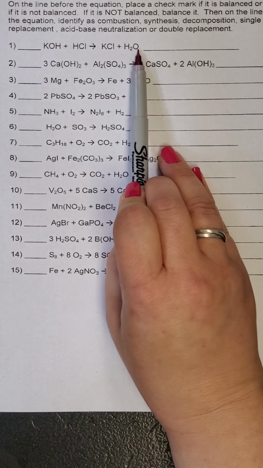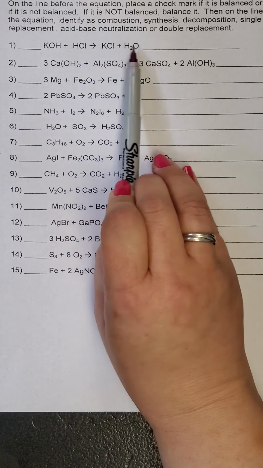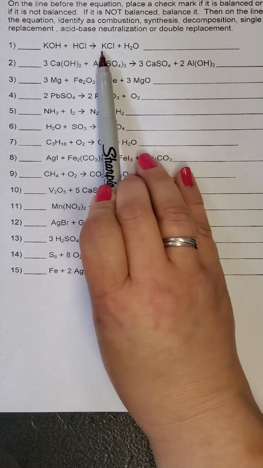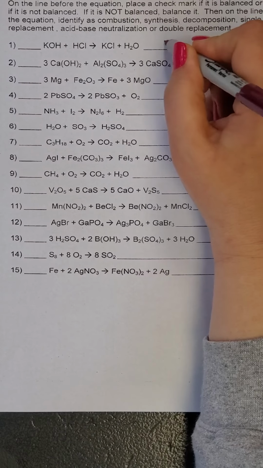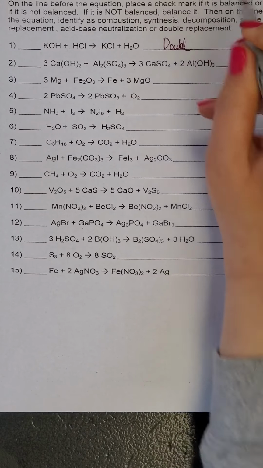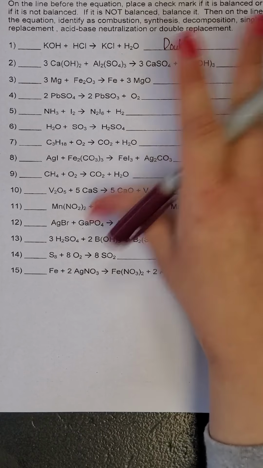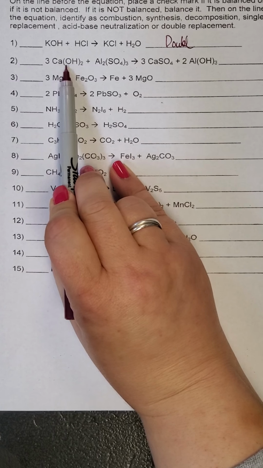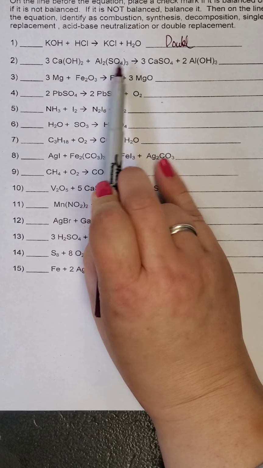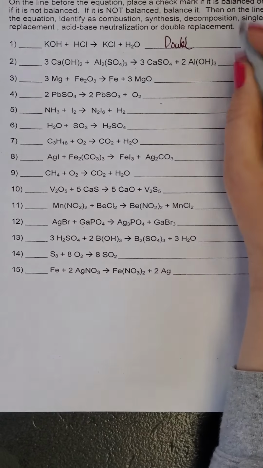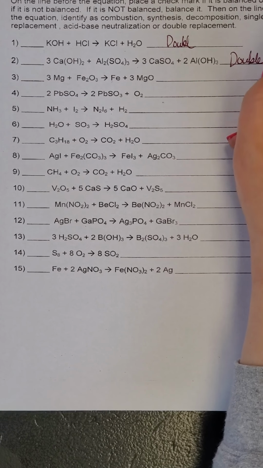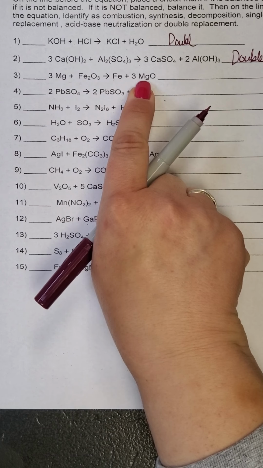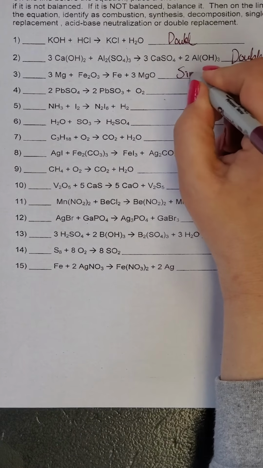yielding potassium chloride and water. So you have all compounds, and if you look in the notes, things that involve all compounds are a double, either a displacement or replacement. It depends on the text as to how that would be named. For this one as well, compound, compound, compound, and compound. So that is a double as well. Element, compound, element, compound, single.